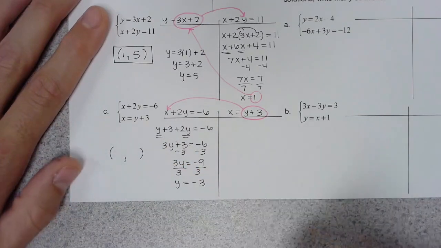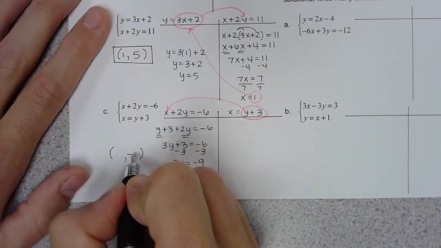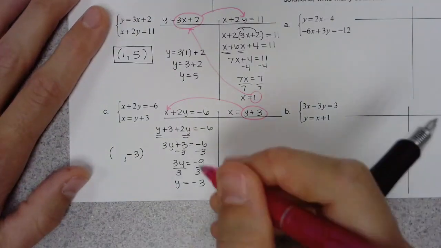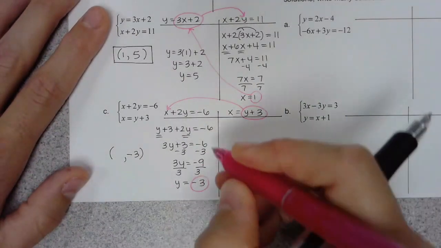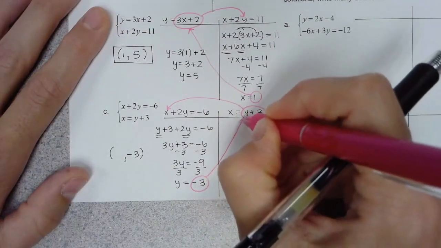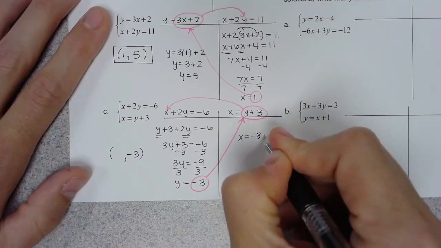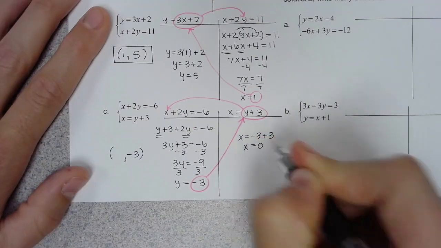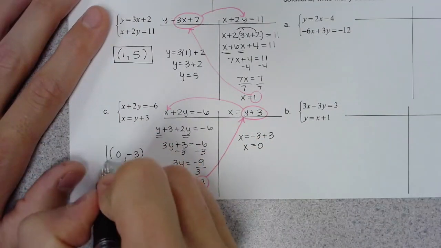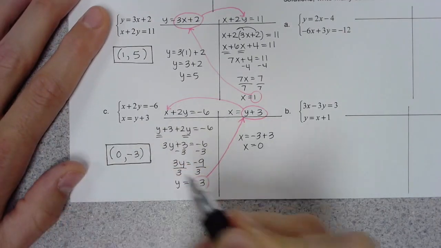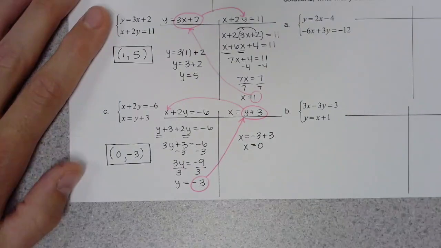On this one, you solved for y first, which means that this part of your answer is negative 3, and then once you have that part done, you're going to take the answer that you got here for y, and plug it in over here for y on this side. x equals negative 3 plus 3, and x equals 0. So if you were to graph these two lines, the point where they cross would be the point 0, negative 3. That would be the solution to the system.